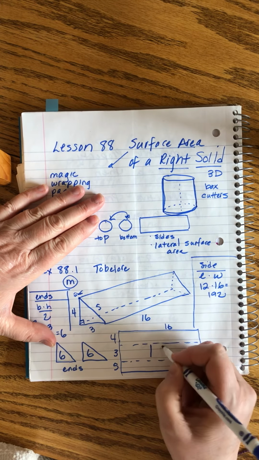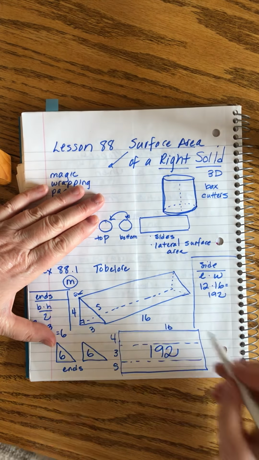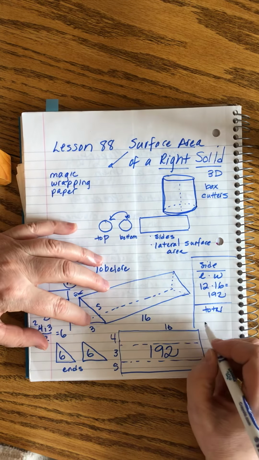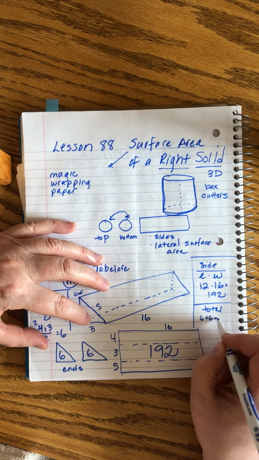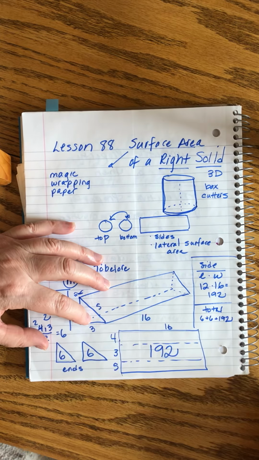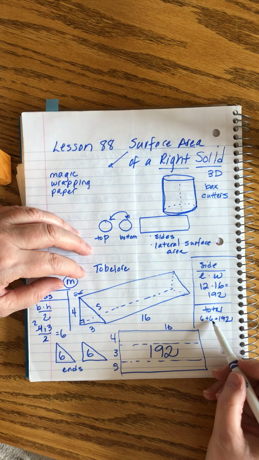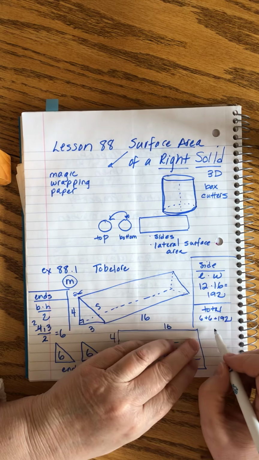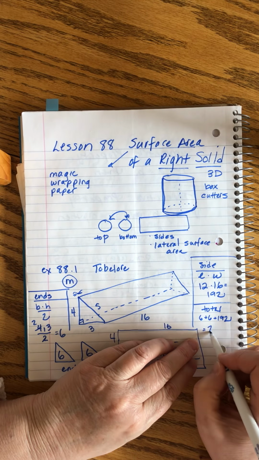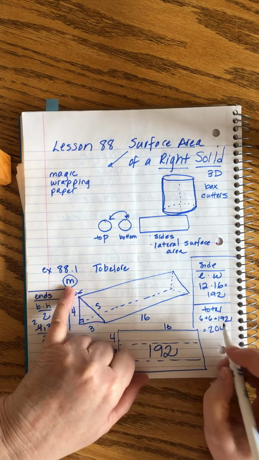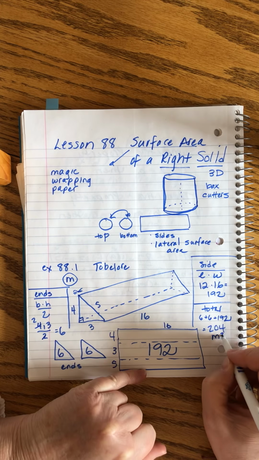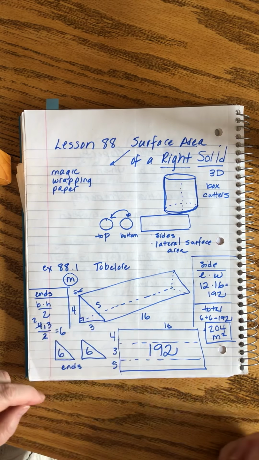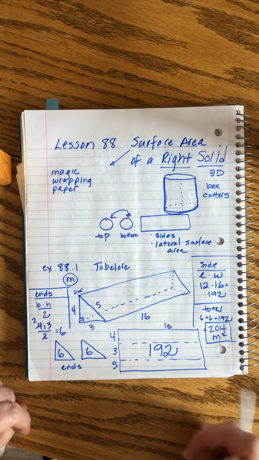So that's how much this is, right? And so to find our total, it's going to be 6 plus 6 plus 192. I'm going to use one of those other crazy properties to change that in my head to 12 plus 192 equals 204. These are meters, and we're finding area, so it's squared. 204 meters squared is the total surface area of our Toblerone box.